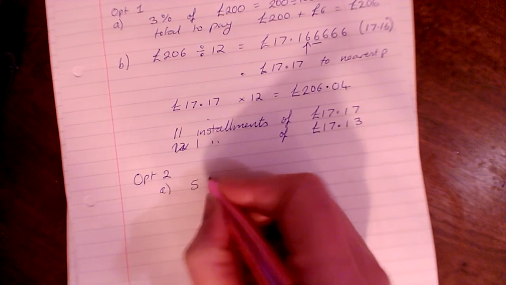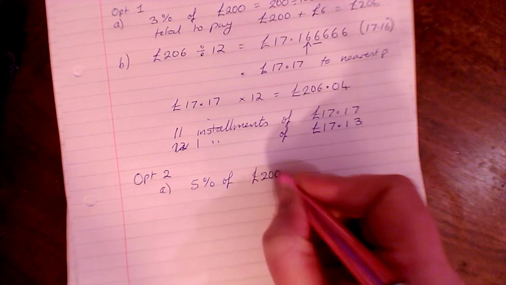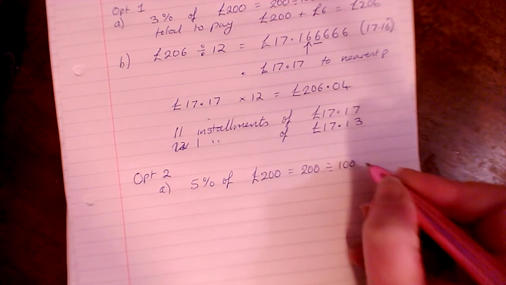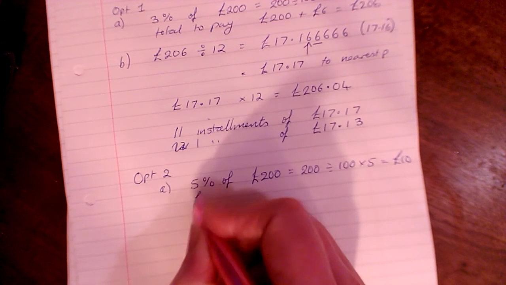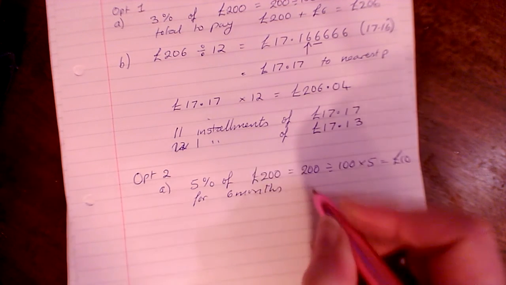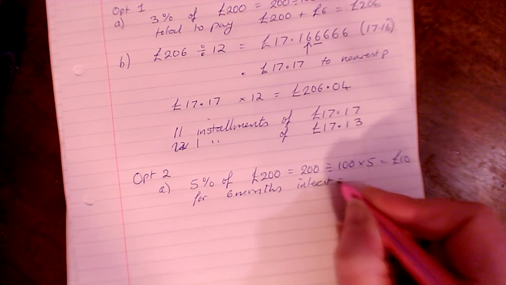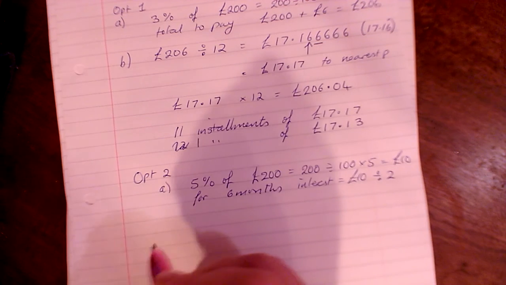we're doing 5% of £200, which equals 200 divided by 100 and times by 5, which equals £10. But for 6 months, that is half a year. So it's £10 divided by 2, so you only pay the interest for half a year.